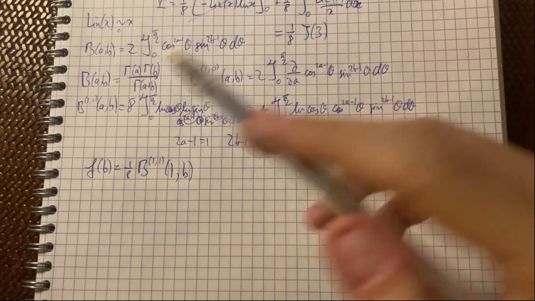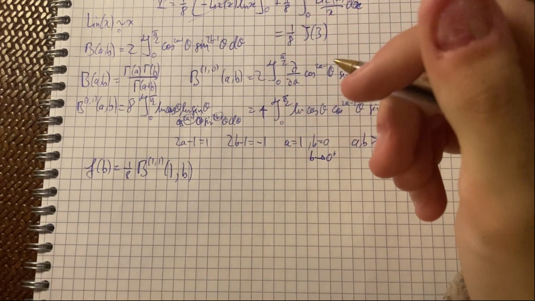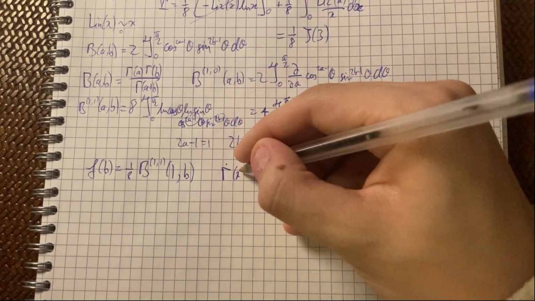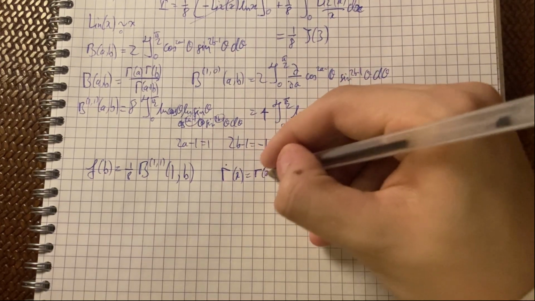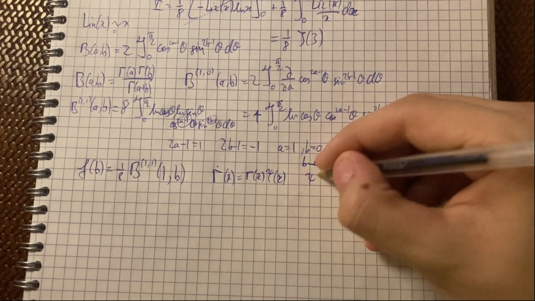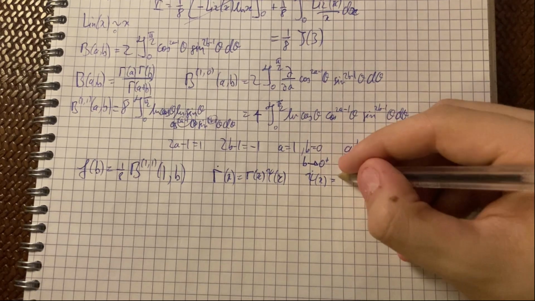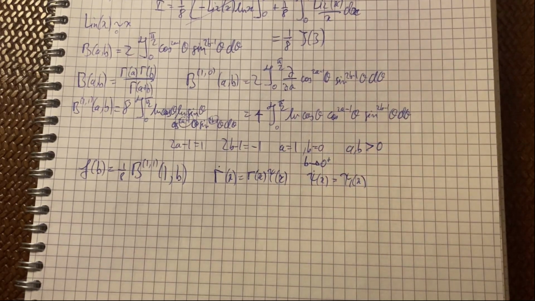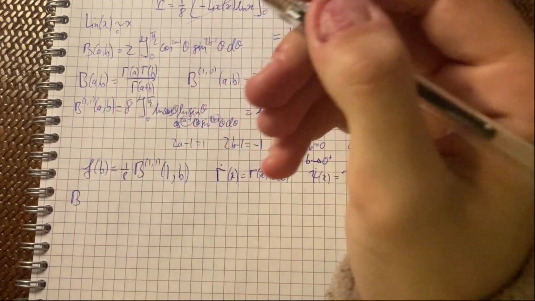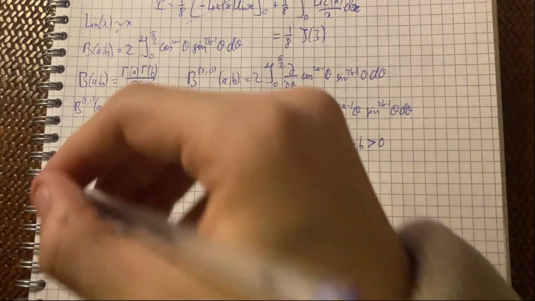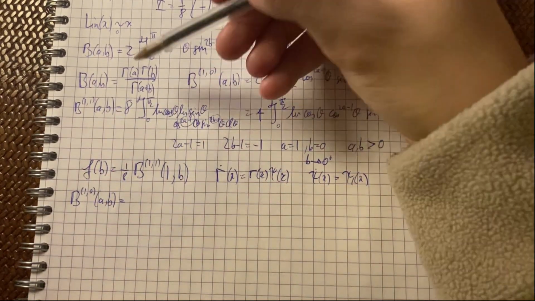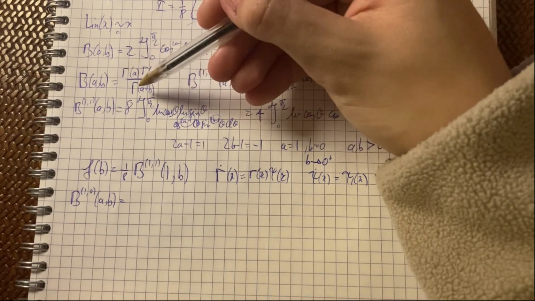So we have to differentiate the beta function using two rules. First of all, gamma dot of x equals gamma x digamma x. Second of all, digamma dot x equals trigamma x. And here we go. First we differentiate with respect to, let's say, the first variable. So we have beta 1 0 of a, b being equal to, here gamma b is a constant, so we have gamma a by gamma a plus b.